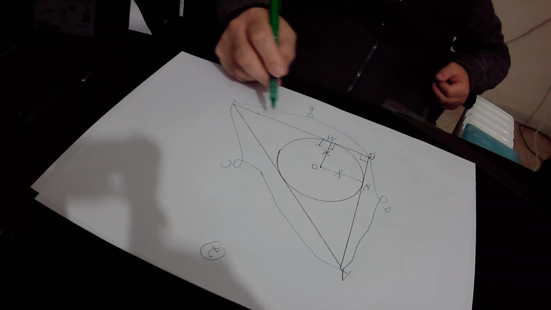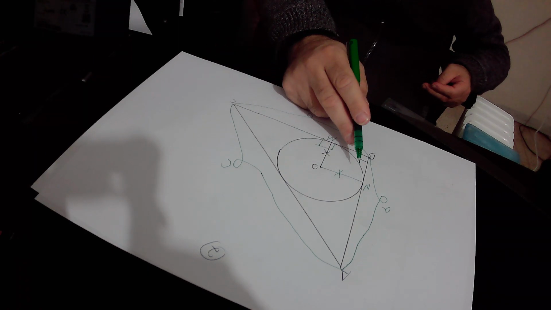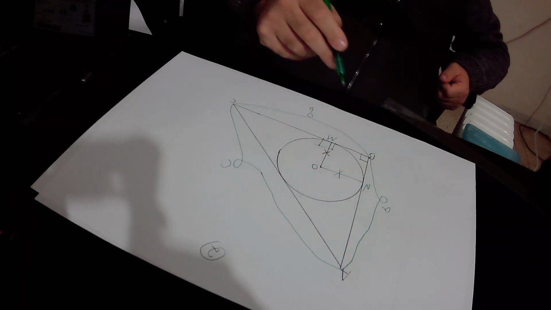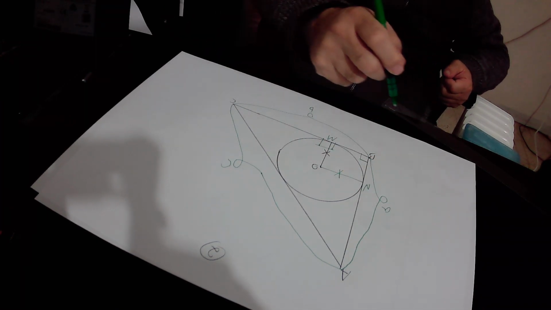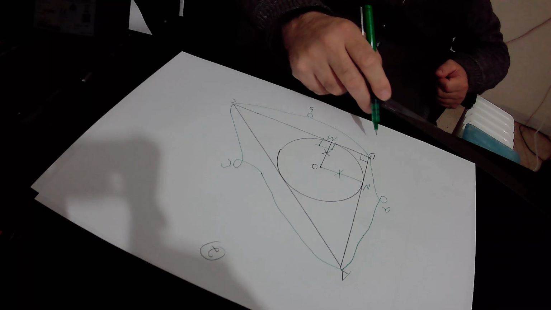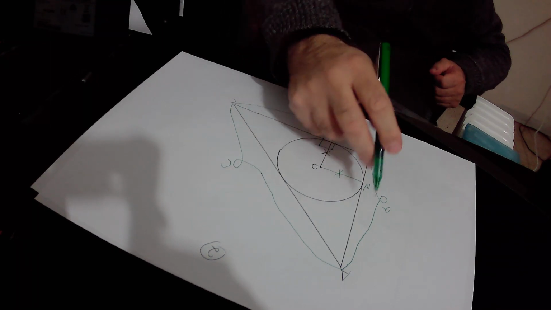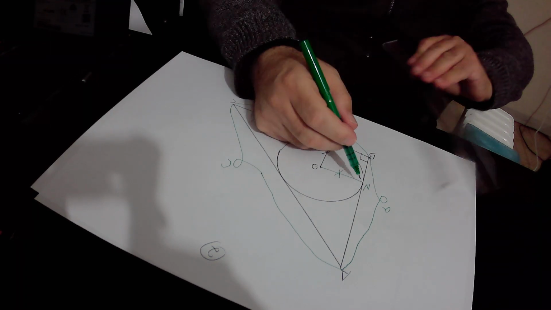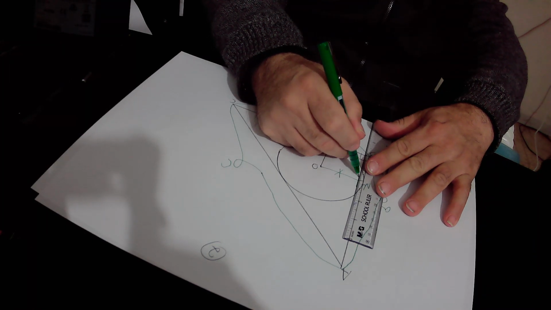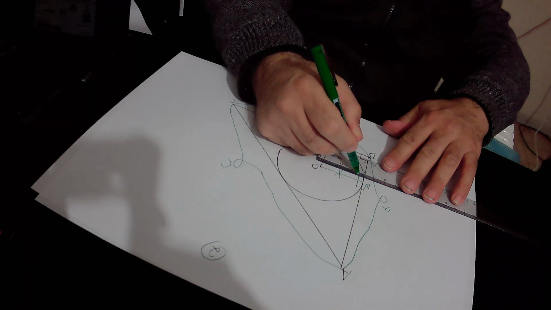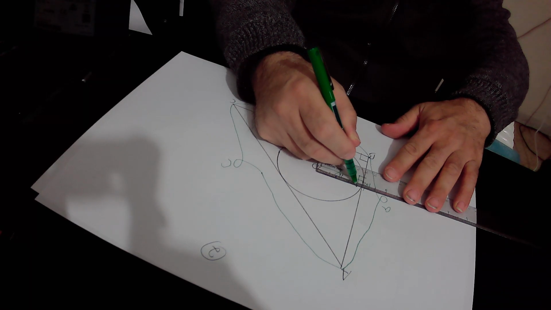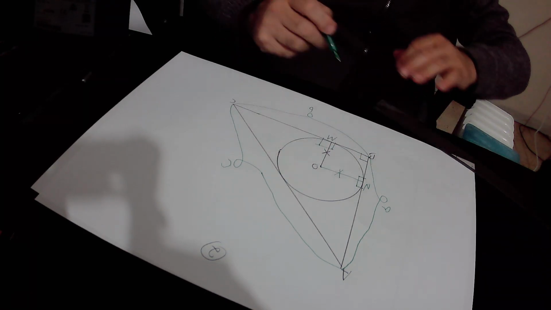The radius ON is drawn to point N, that is the point of tangency of tangent AB with this circle, and whenever you have a radius that is drawn to the point of tangency, then tangent AB will be perpendicular to the radius NO. If AB is perpendicular to NO, it means that this angle equals 90 degrees, and this angle equals 90 degrees according to rule number 1.